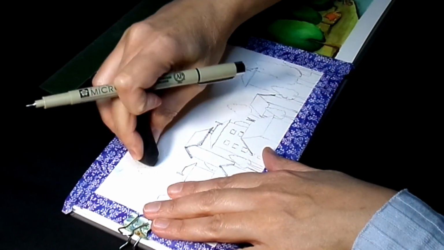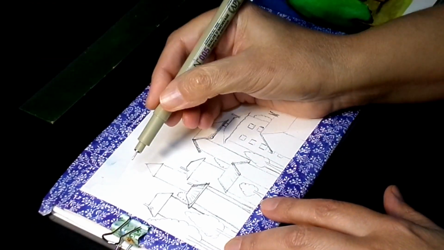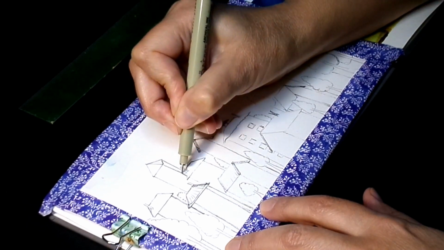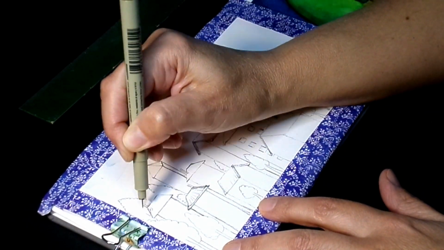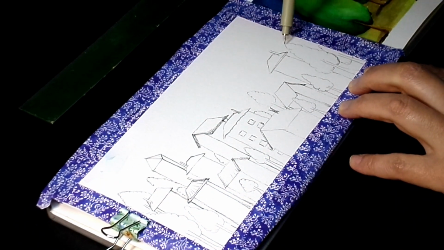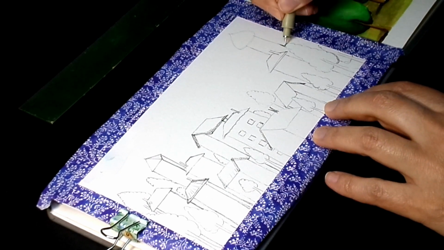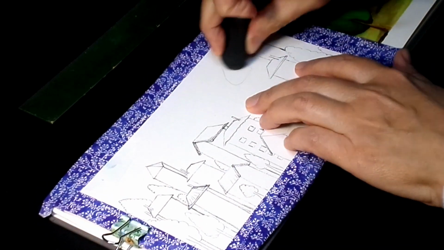If you look at these houses I'm drawing here, they're no different than the houses that we used to create back in kindergarten. Just very simple houses, simple shapes put together, a triangle and rectangular shapes and windows, and there you have a house. So basically that's all that it is.